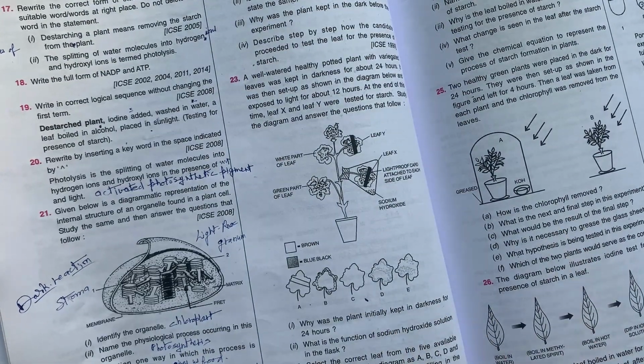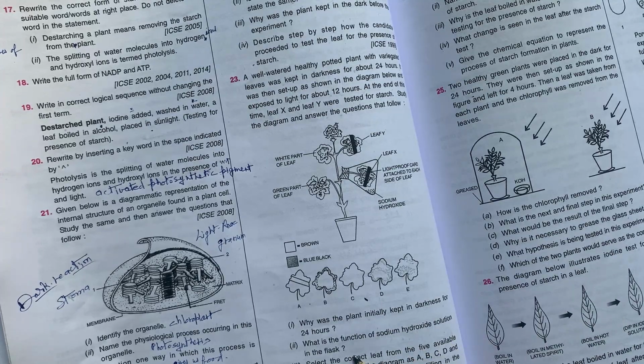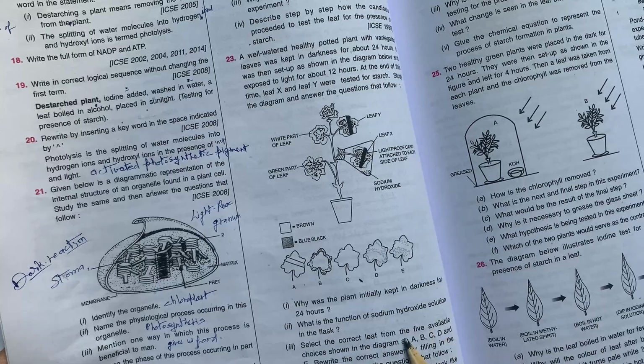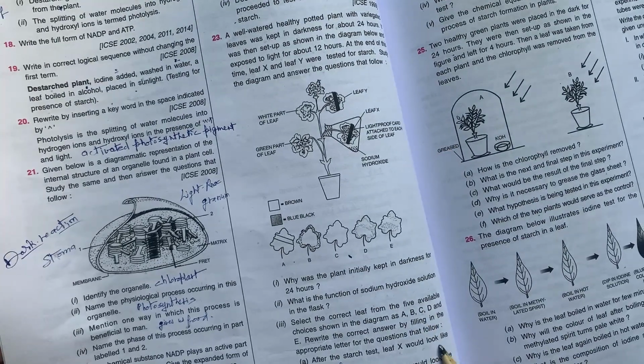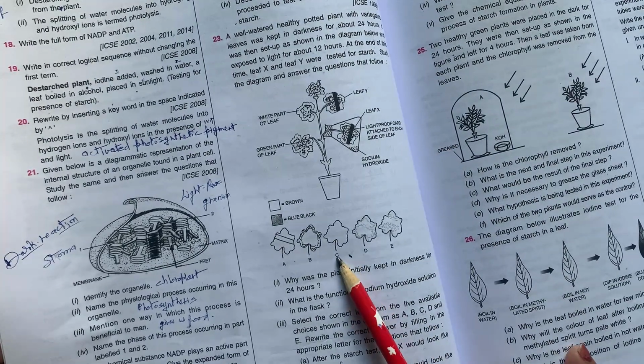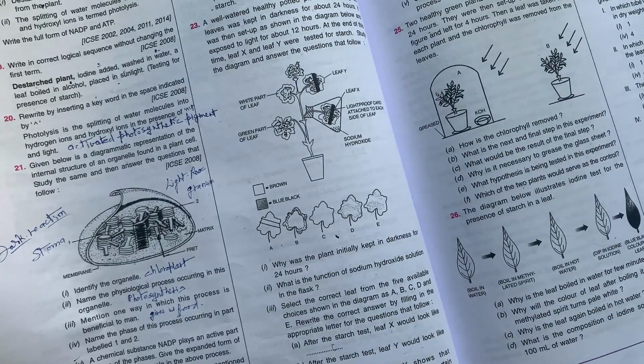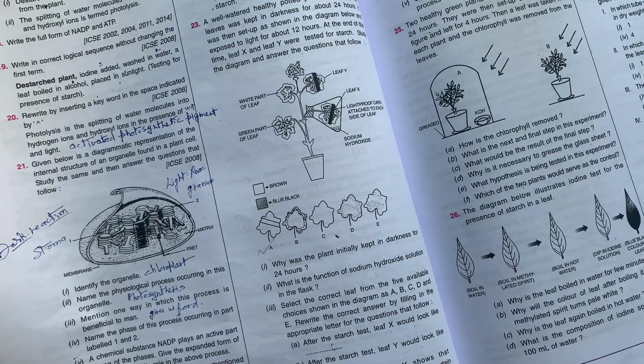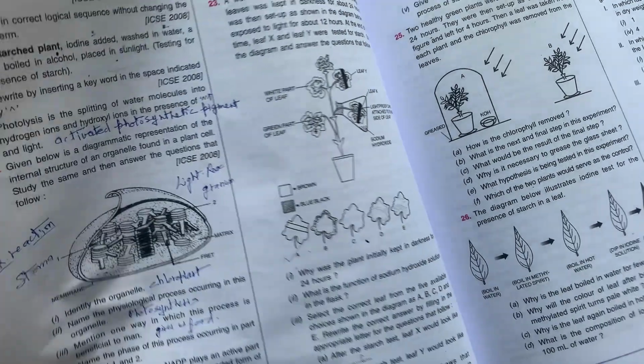So that it can be de-starched. What was the function of the sodium hydroxide in the flask? It is to absorb the CO2 present there. Select the correct form. After the starch test, leaf X should look like C, this one. After the starch test, leaf Y should look like A, this one. The experiment with the Y leaf shows that photosynthesis requires one factor, light.